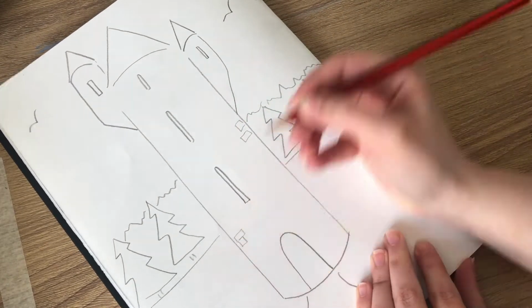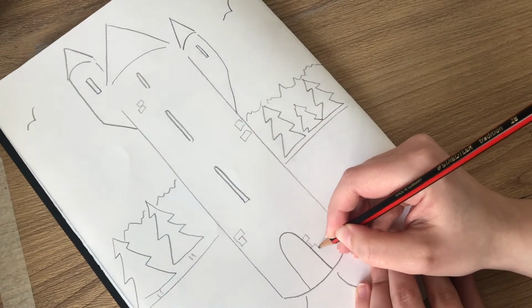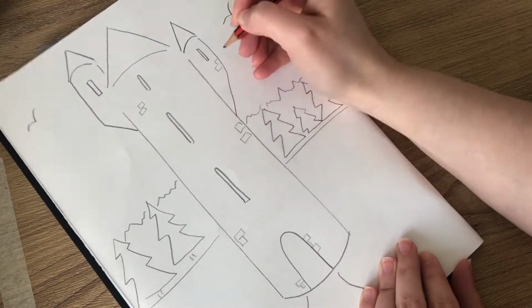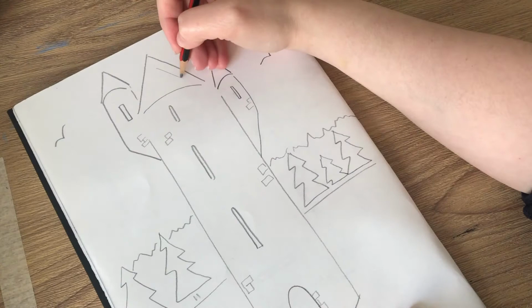I'm adding a few blocks of stone. Perhaps this is a granite castle. We don't need to draw all of these in. Drawing a few in key areas helps us to understand that it's made out of stone.